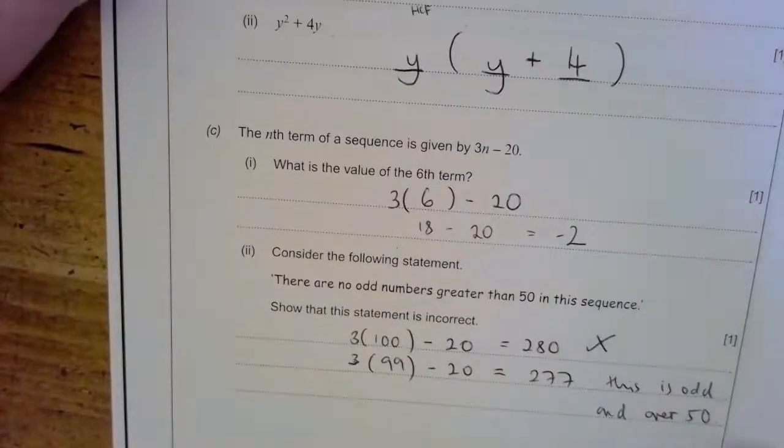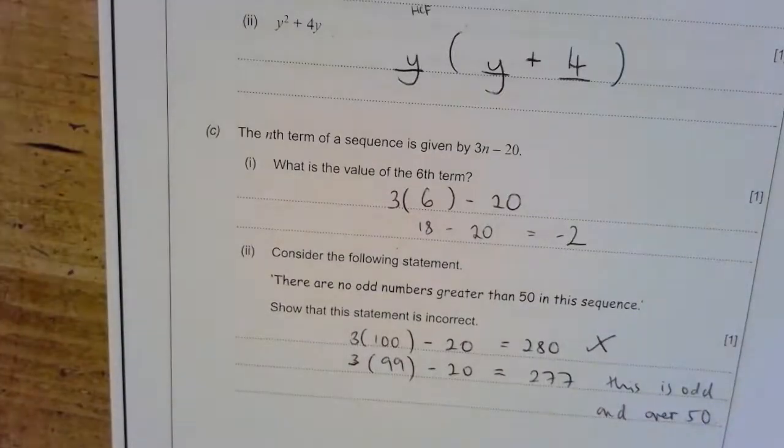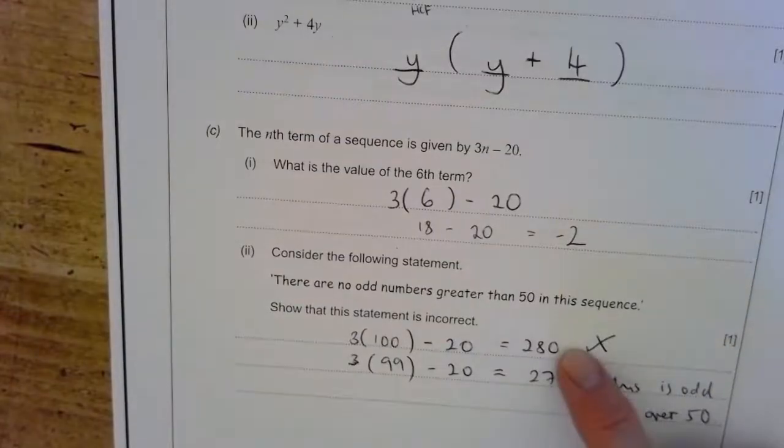Okay, I've just gone and found something that works. It's irrelevant that my first one did work. They've asked me to show that the statement didn't work. Well, my first one confirmed what they've said, but this one actually goes against what they said.